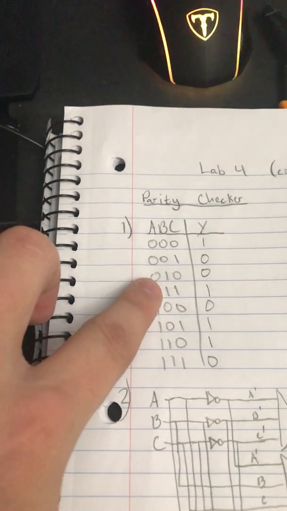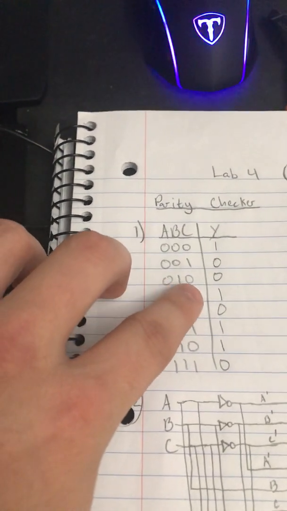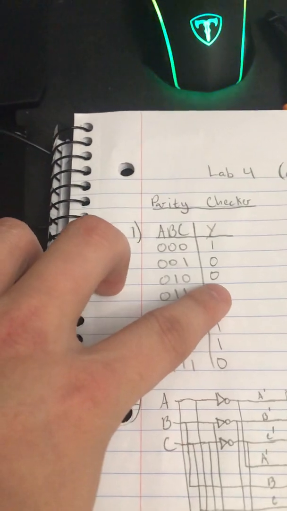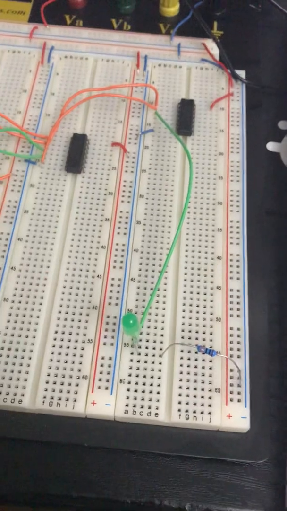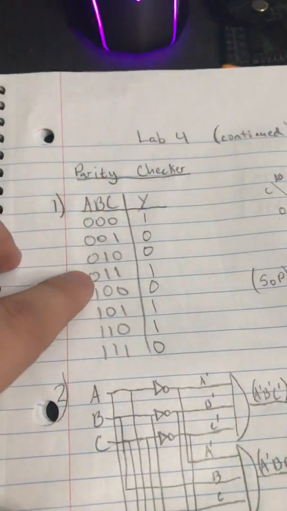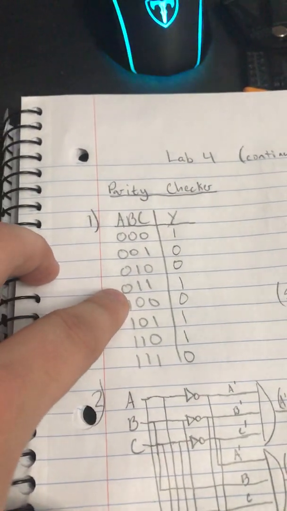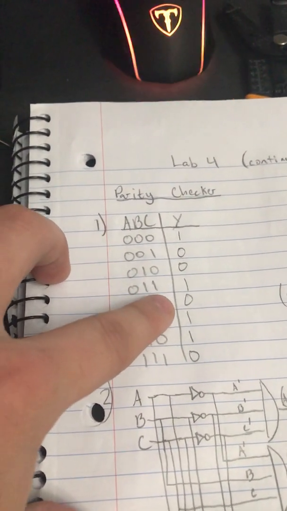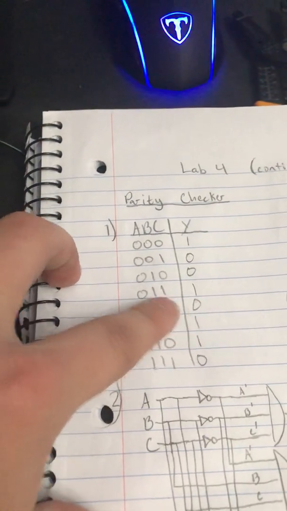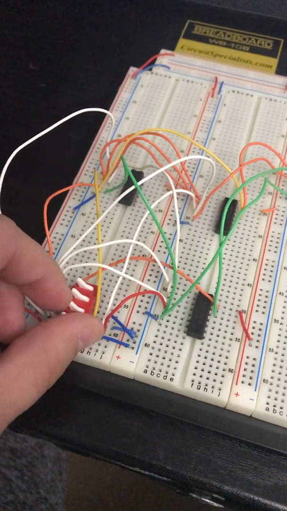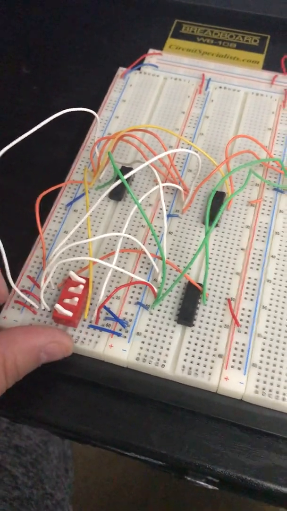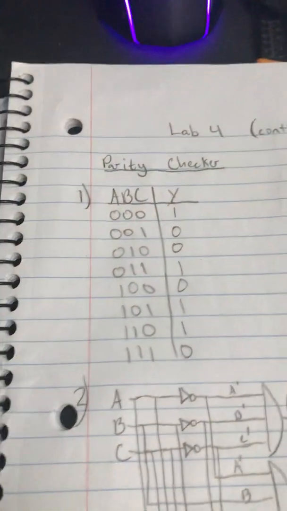Our next one after that is A is 0, B is 1, and C is 0, and our output is 0, so B is going to be 1. And if we look over here, our output is 0. Alright, our next one, our A is going to be 0, our B is going to be 1, and C is going to be 1, and our output is going to be 1. So we go right here, A is 0, B is 1, C is 1, and our output is 1. So that was that one right there.